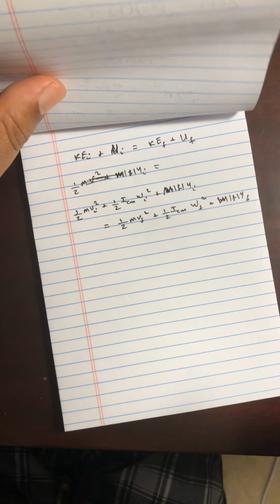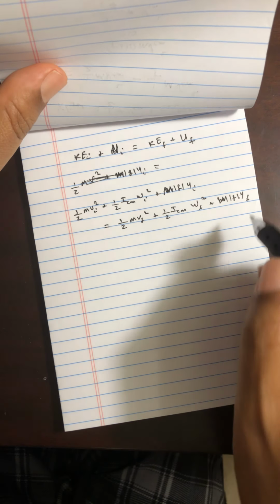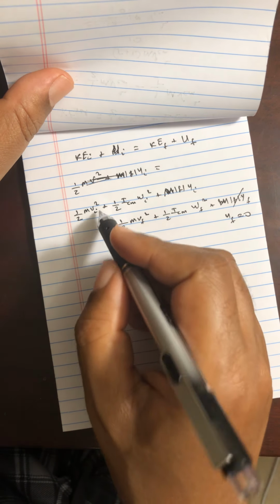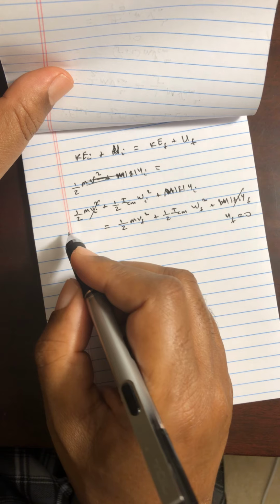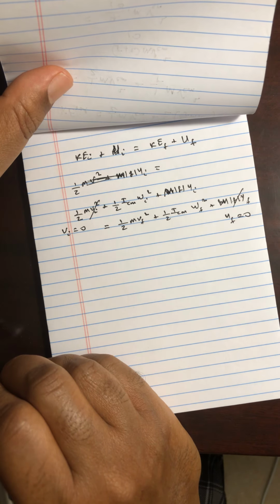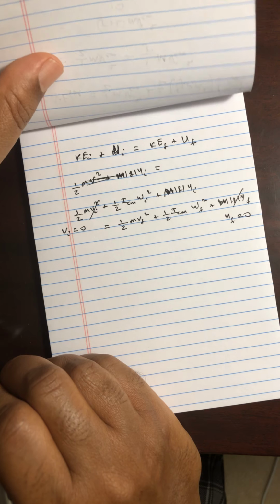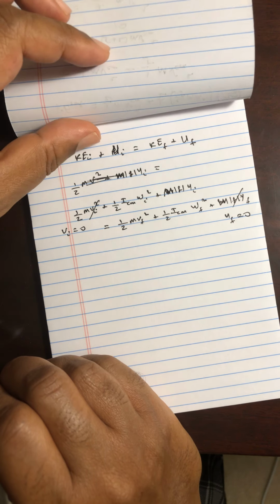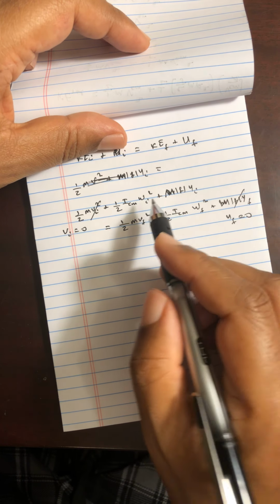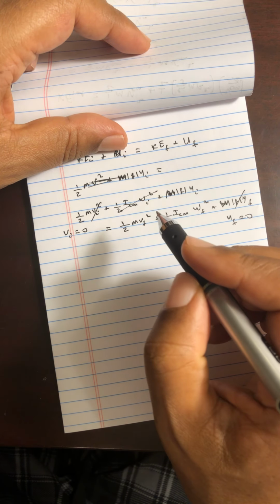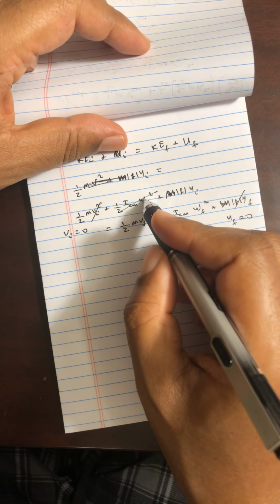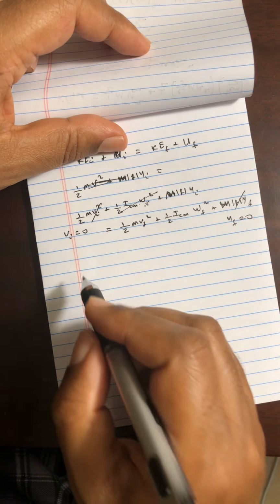So this goes away because y_f is 0, and this goes away because it starts from rest, so the initial speed is 0. The angular speed is speed divided by the radius, so it also goes to 0.